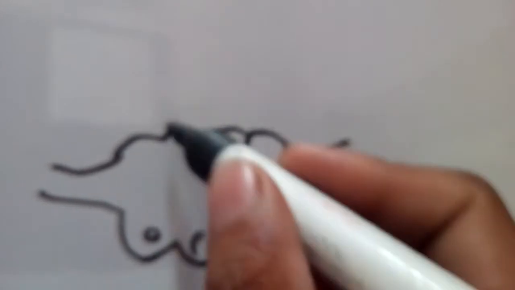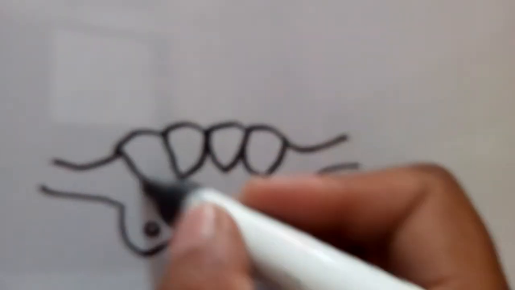And here are elevations in the dorsal part of medulla. So these make a tubercle, the cuneate tubercle and the gracile tubercle.